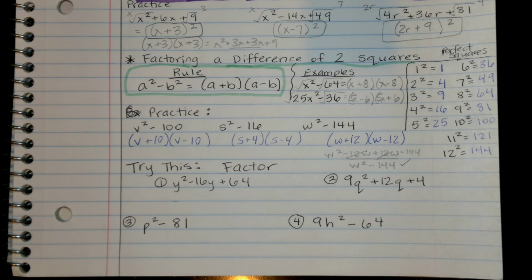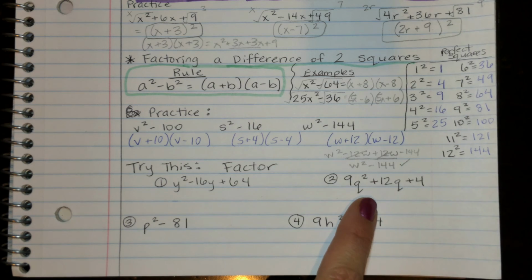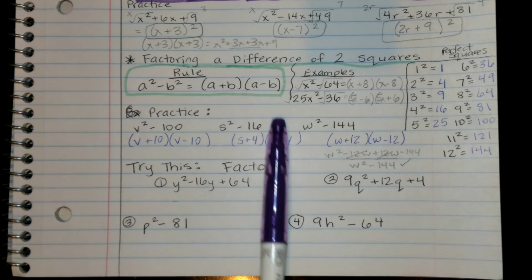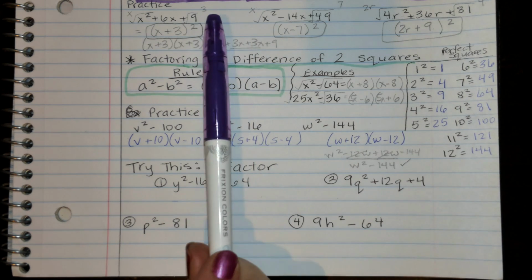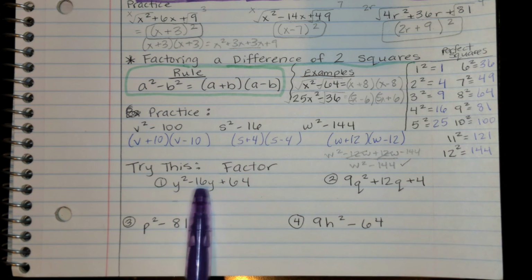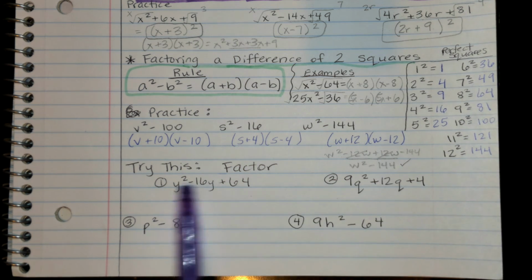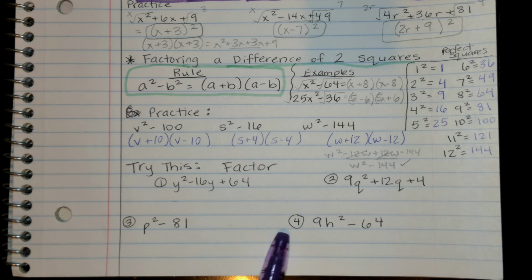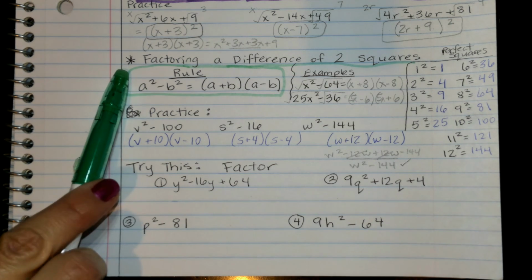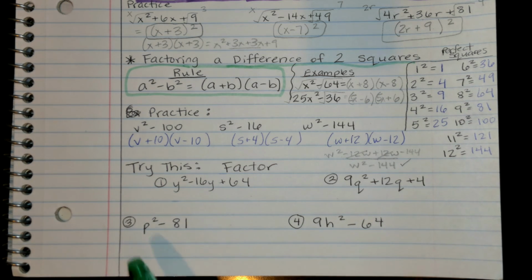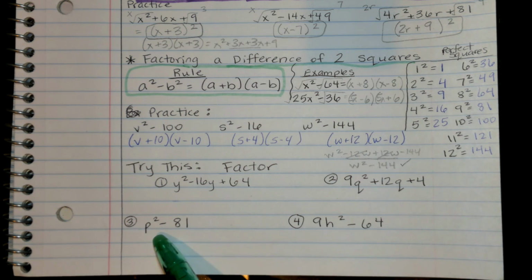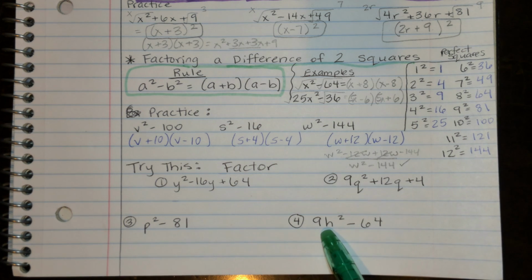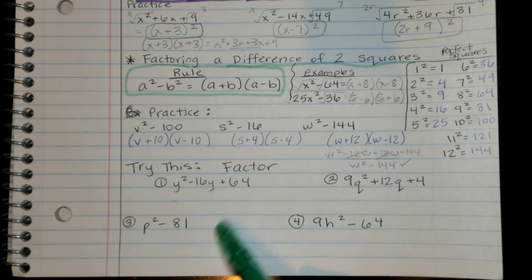All right, last thing, try these. Try this, factor. Number 1 and number 2 are like the first kind, the one that I have up above in purple. They're perfect square trinomials. See how they're 1, 2, 3, 1, 2, 3? They're trinomials. Then the second two, they're the ones just right here in green. They are factoring a difference of 2 squares. So use your notes, try to do these, and meet back in class.